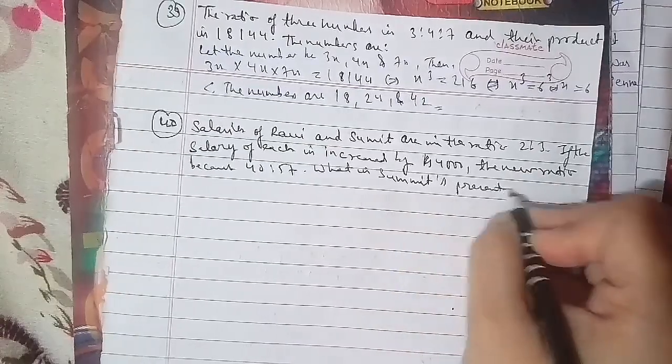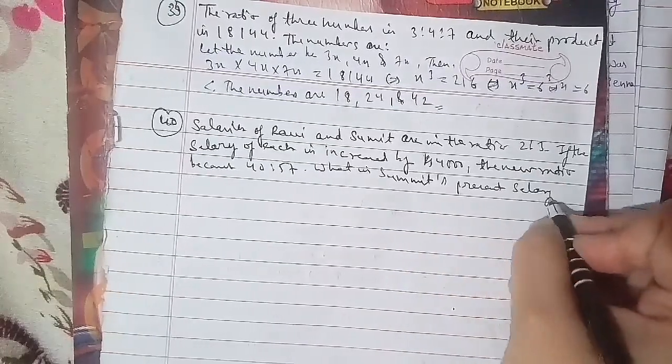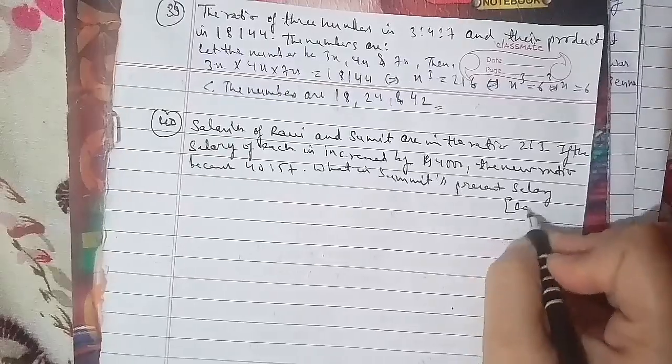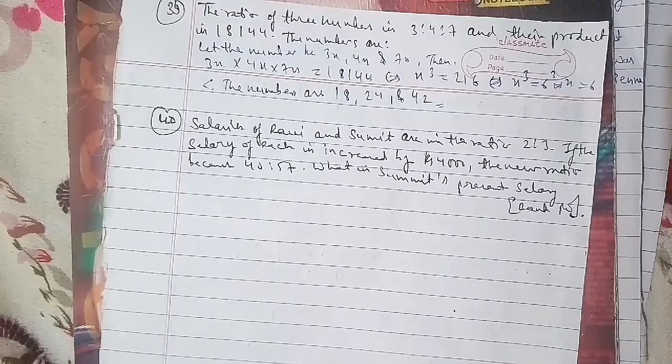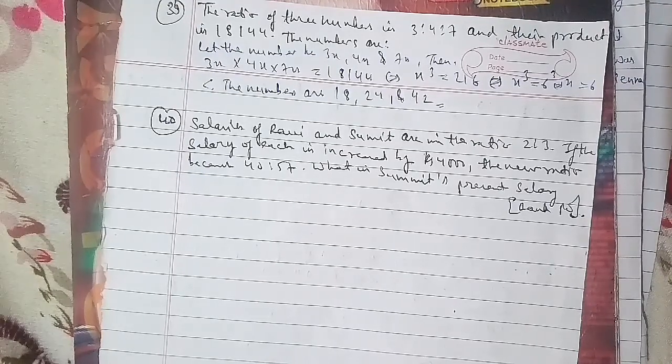Let the original salaries of Ravi and Sumit be rupees 2x and rupees 3x respectively.